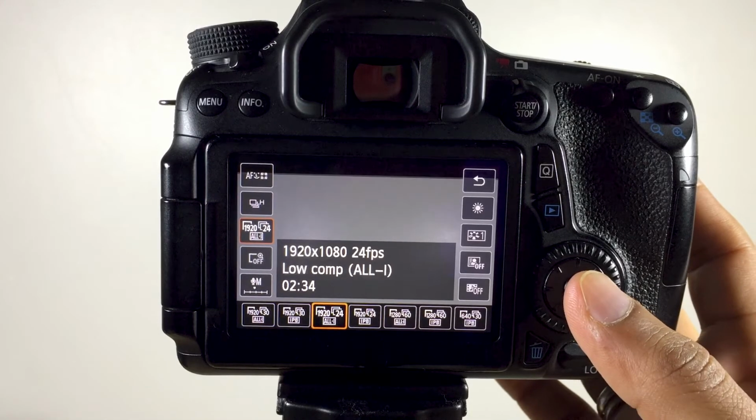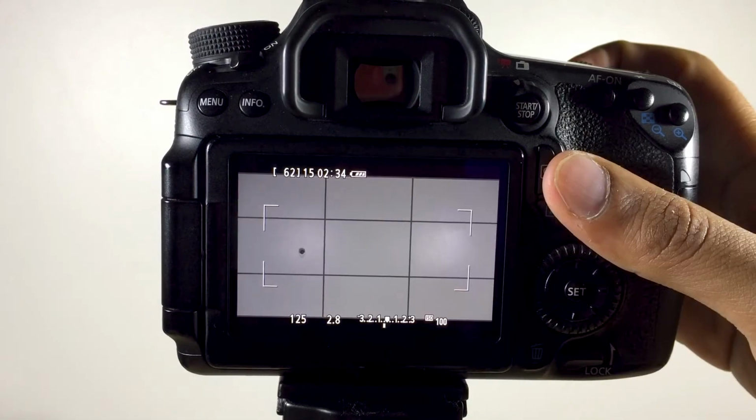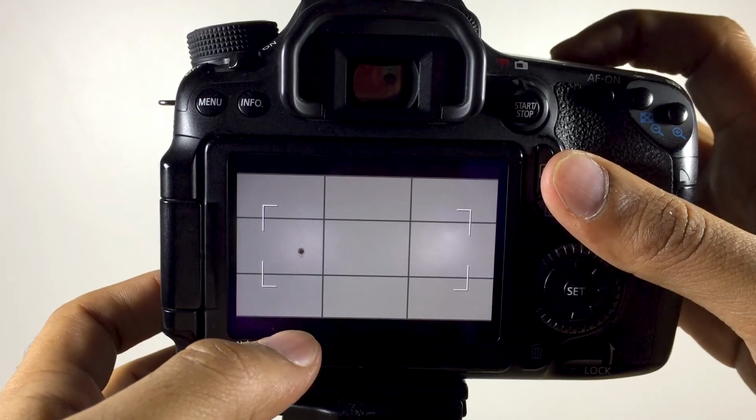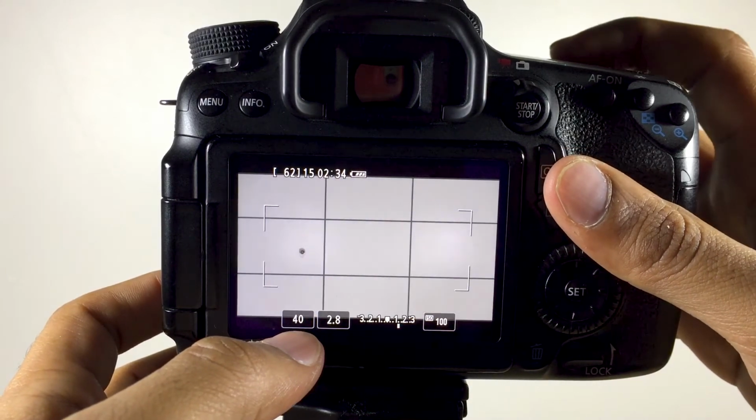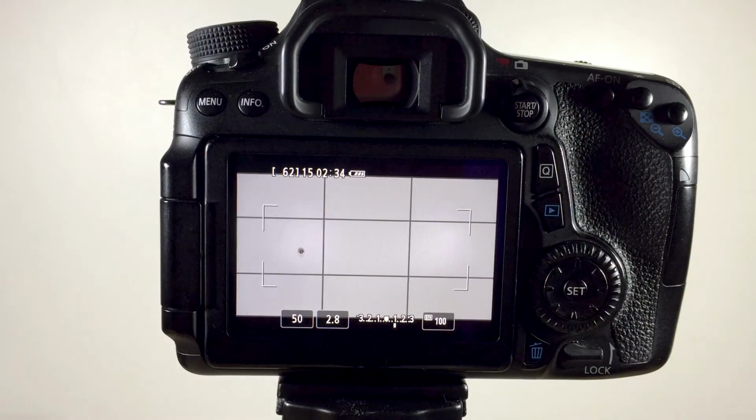A rule you should remember is that you want to double the shutter speed according to the frame rate that you'll be shooting in. If you are going to shoot at 24 frames per second, then remember to double the shutter speed.